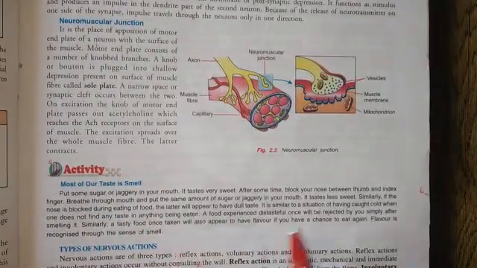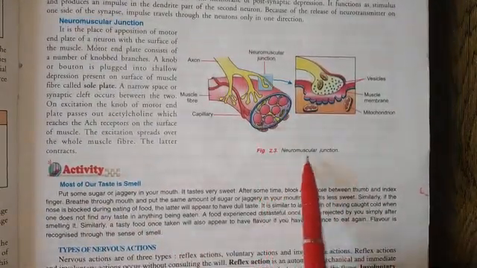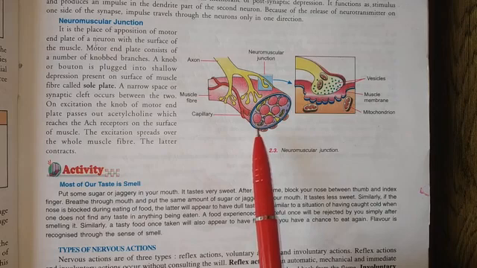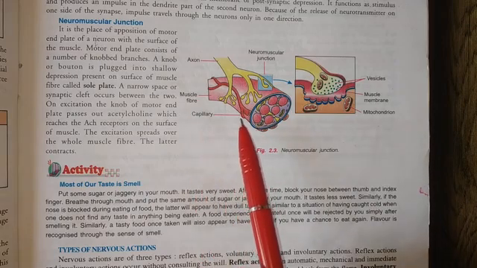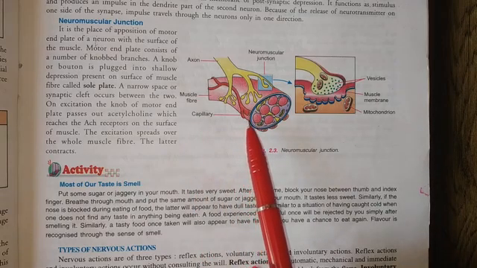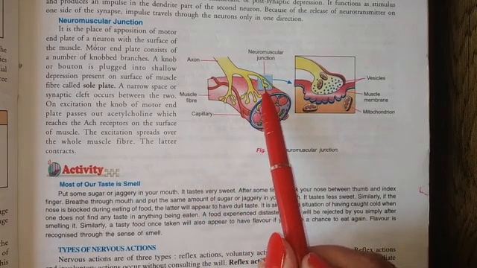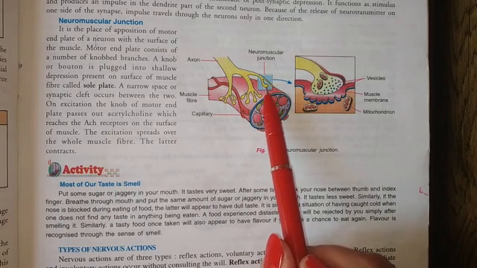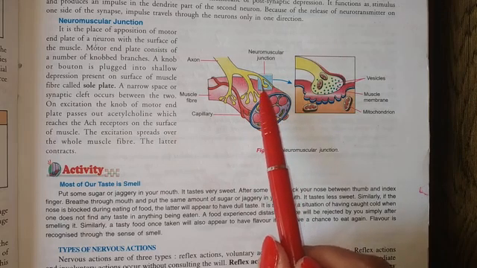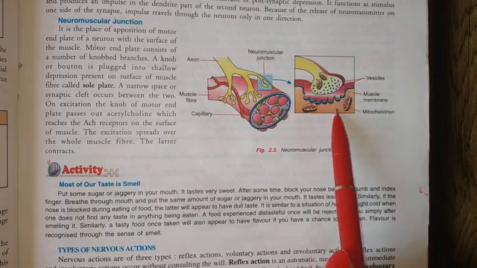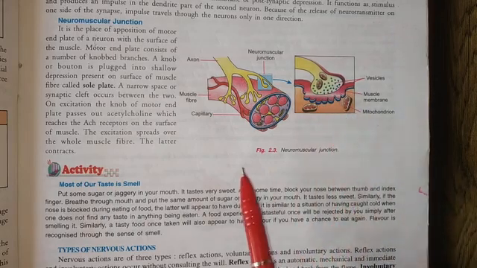Here you can see the neuromuscular junction. Neuromuscular junction is a place where motor end plates of the nerve meet with their surfaces. So we can say motor end plates, वो plates हैं जो मैसेज का क्या करा रहे हैं? ट्रांसफर करा रहे हैं from one nerve cell to the next nerve cell.